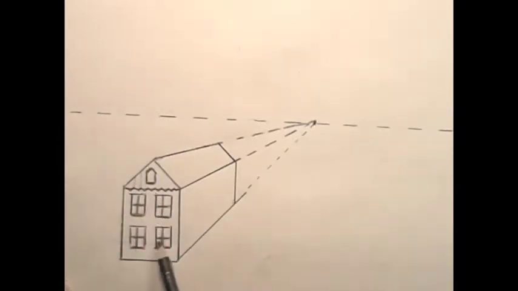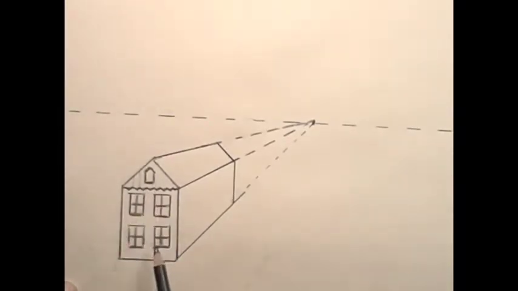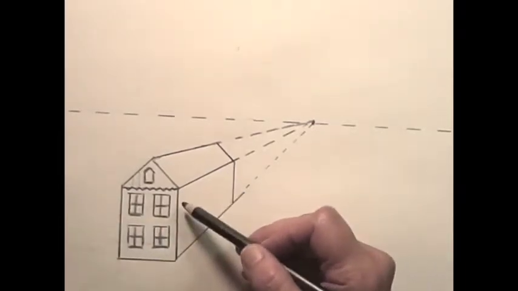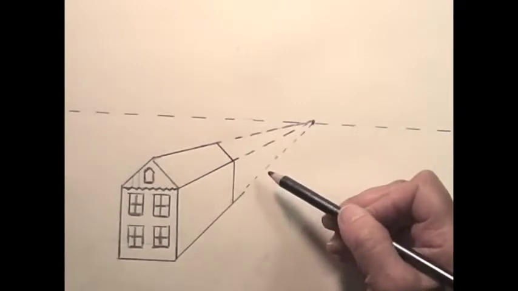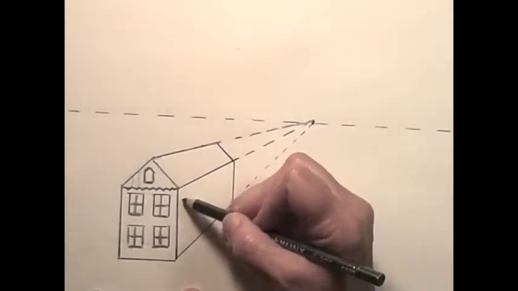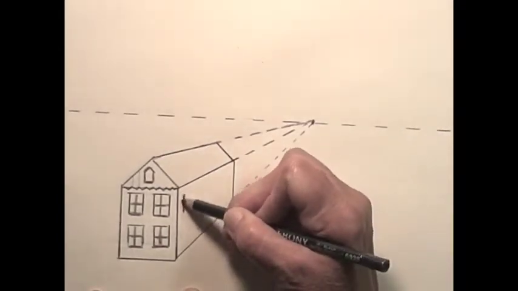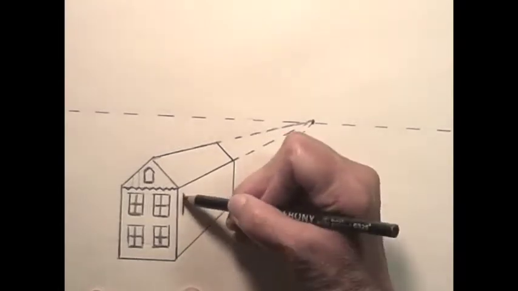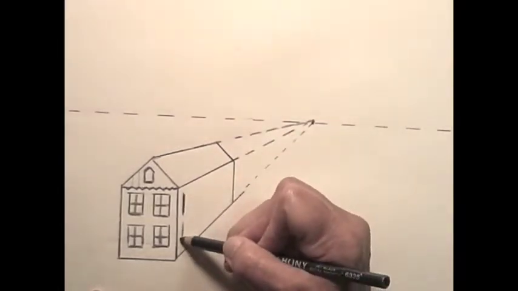Now for the windows in the side that's actually facing you parallel, you basically just have to square up the tops and bottoms and sides with the tops and bottom and side of the house. So I already did that because I thought you probably already know how. But the ones in the side that goes back to the vanishing point are different.